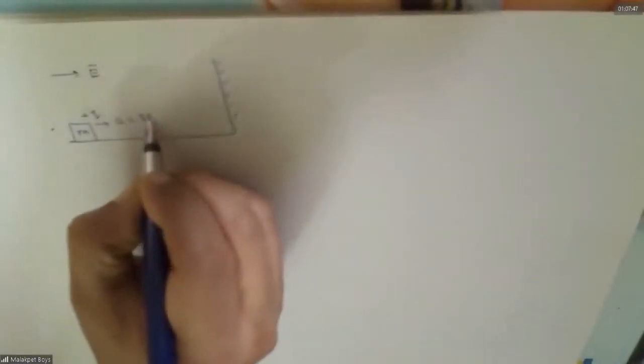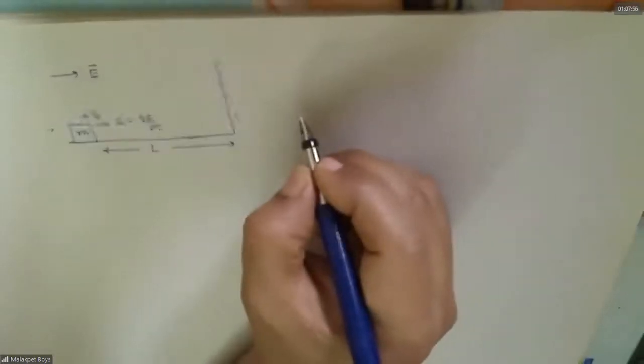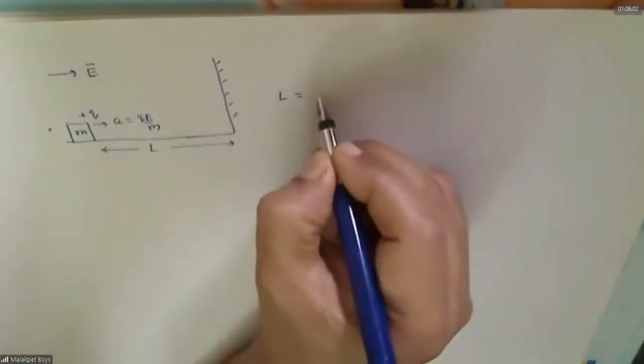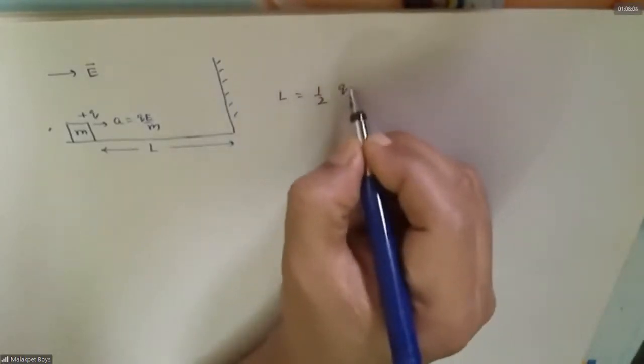Here, this is a wall with a charge. So, since he says there is an electric field in this direction, definitely there will be a force on this. Okay, so you can see that this is acceleration QE by m. So this is L. Okay, so we can see that this goes like this. What is the time taken? L is equal to ut plus half a.